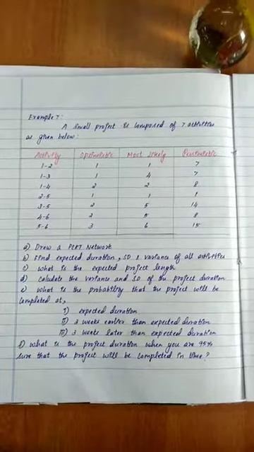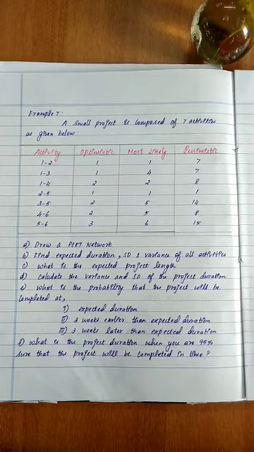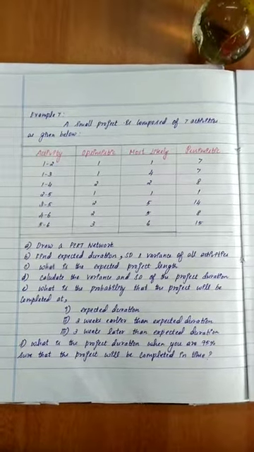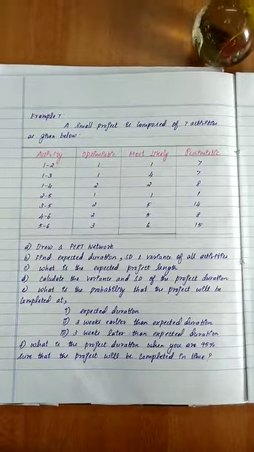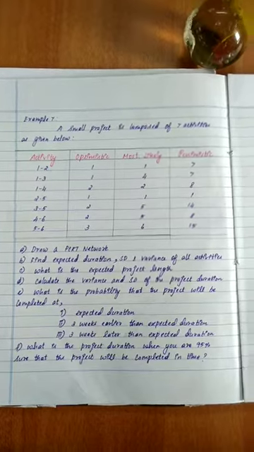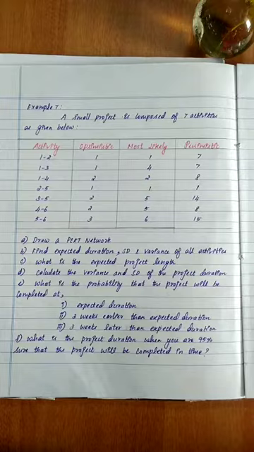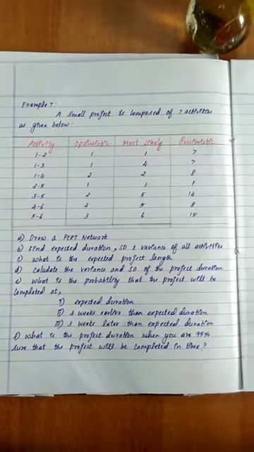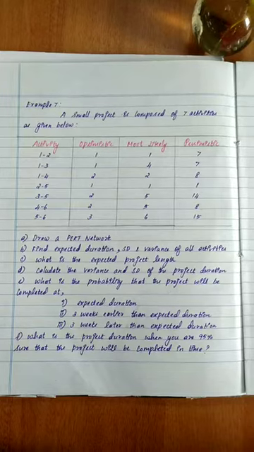While talking about PERT, it has 3 different times, that is optimistic time, most likely time and pessimistic time. The activities are 1 to 2, 1 to 3, 1 to 4, 2 to 5, 3 to 5, 4 to 6 and 5 to 6. So each activity has 3 different times, as I mentioned here. And with the help of the above information, we need to find out 6 parameters.